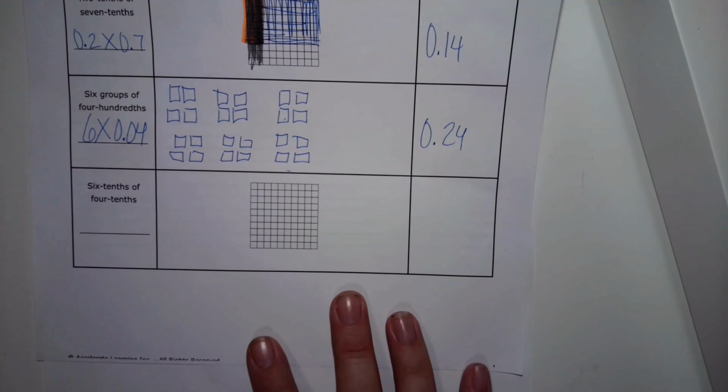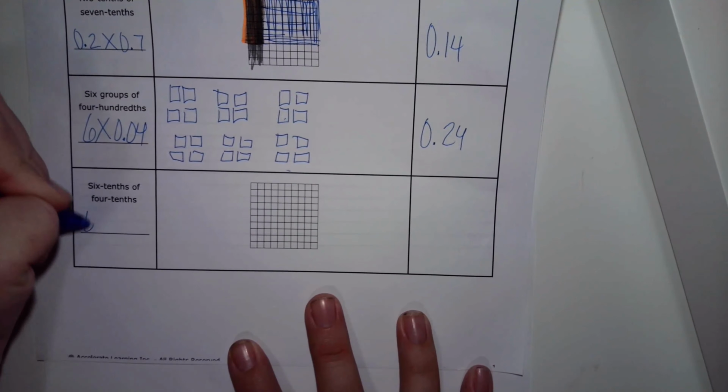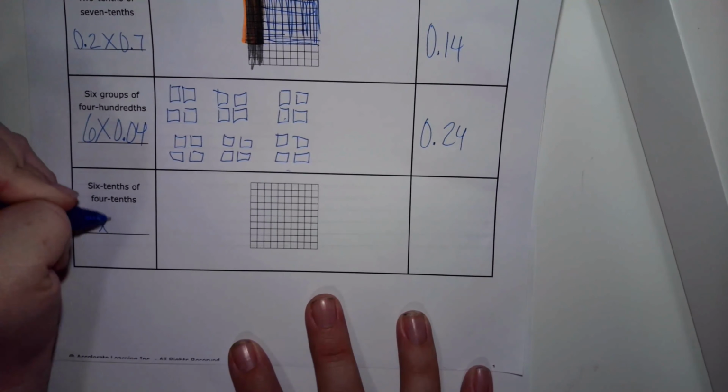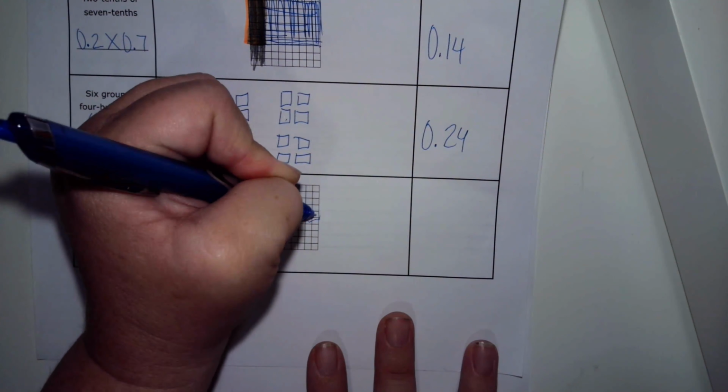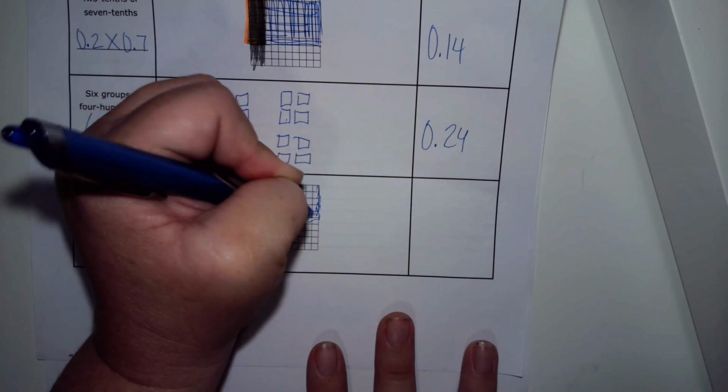Here's where we are going to color again, because I have 6/10 of 4/10. So I'm going to do my 6/10: 1, 2, 3, 4, 5, 6. And I'm just going to do it really nice so you can see that I do it nice. There's my 6/10, okay? Now I can have my 4/10: 1, 2, 3, 4.